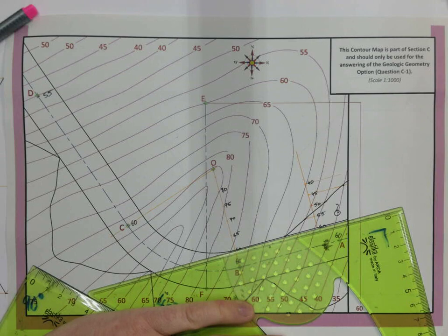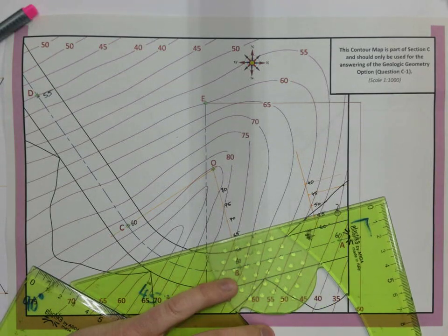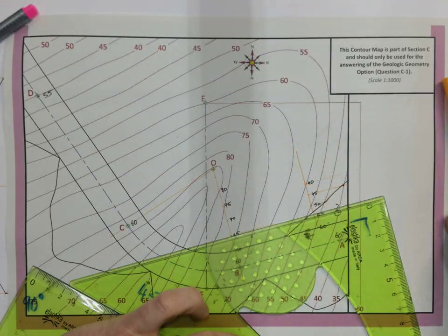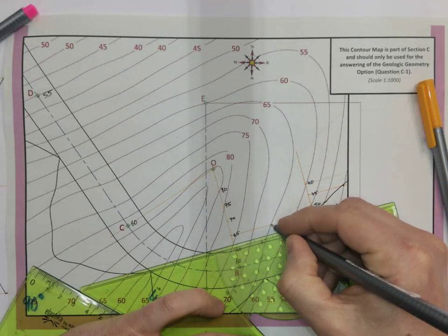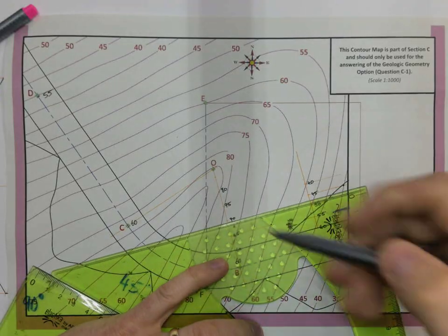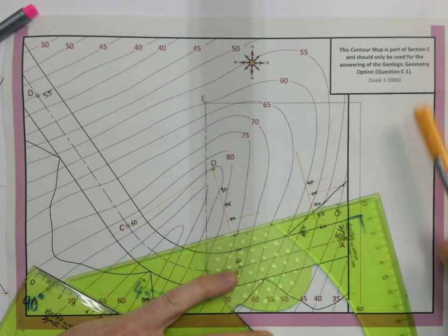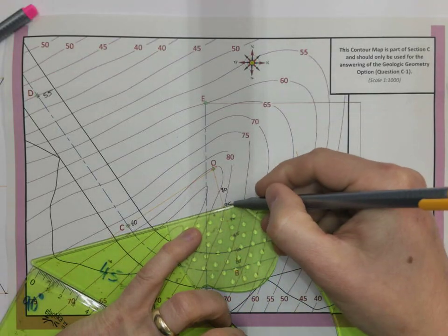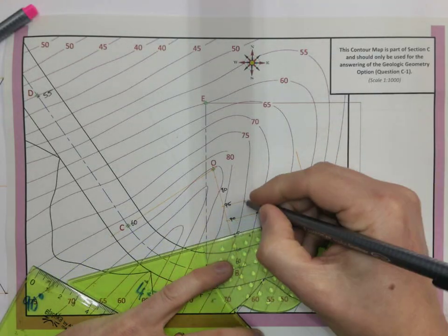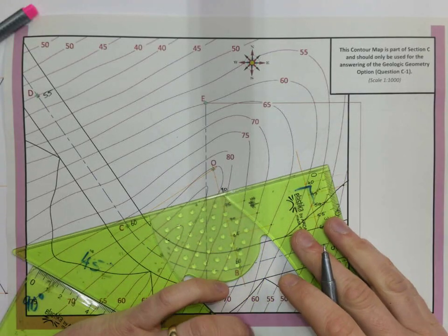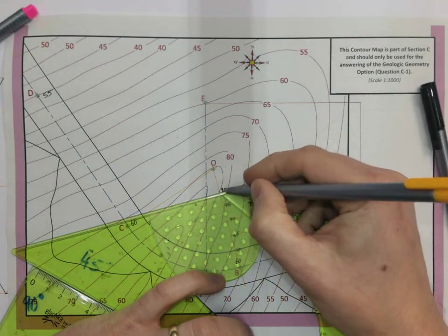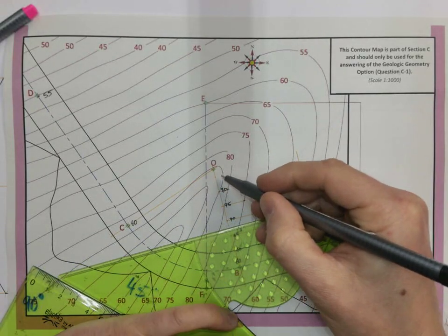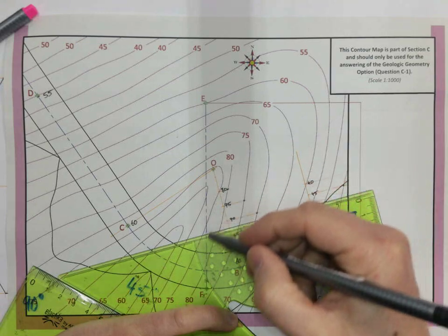So now I'm going to go parallel to the river's edge from 65, and it intersects with 65 there. I'll just put a dot. 70, it intersects with 70 there. 75, 80, and then the next contour, if we follow it around, is 75.